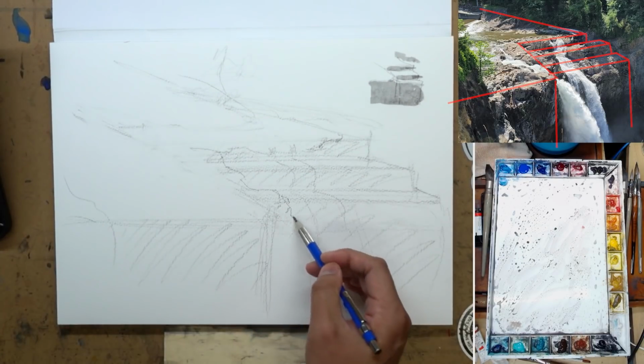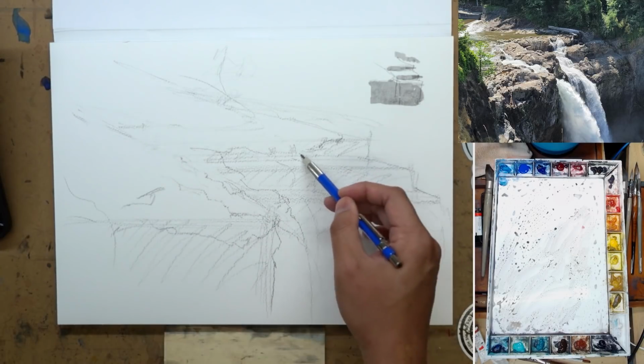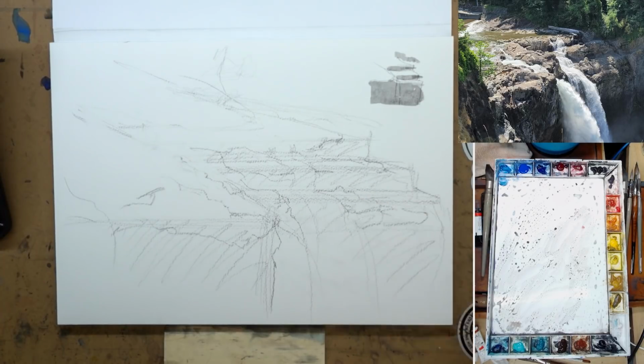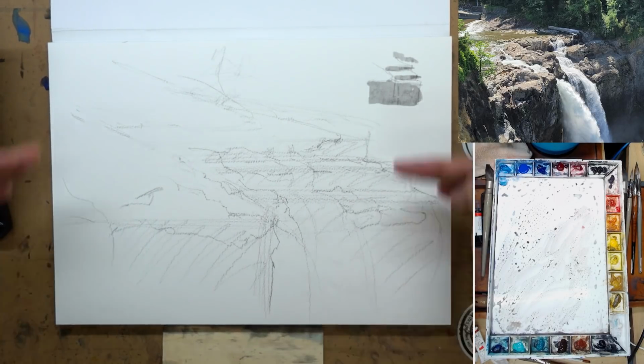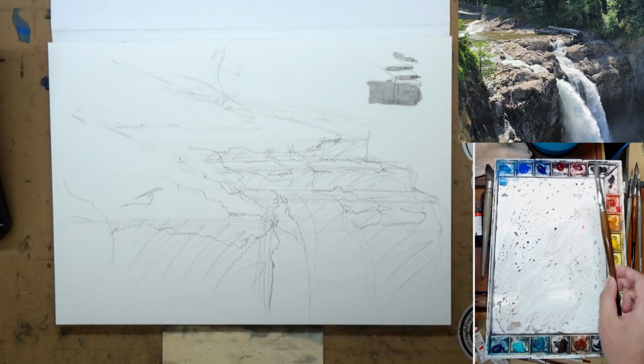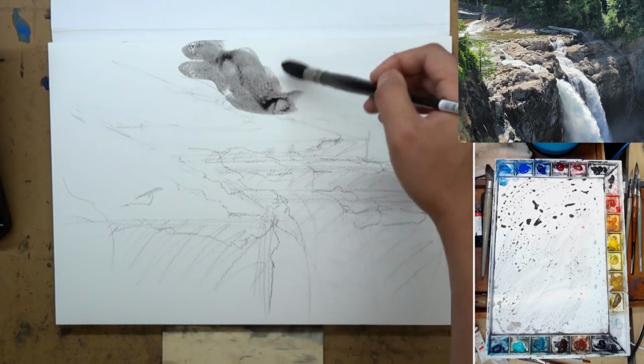So after I simplify down to the primitives, then I start to articulate the shape of the rock according to what I already established. So it will retain its overall structure, but it will be a little bit more articulated, it will be a little bit more organic. So here comes the value study.